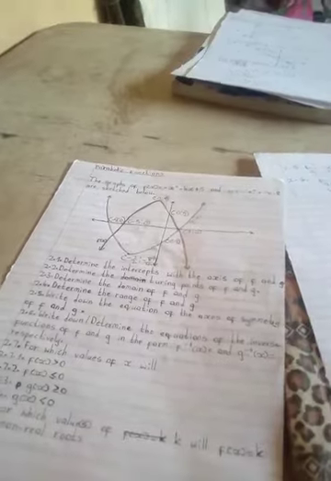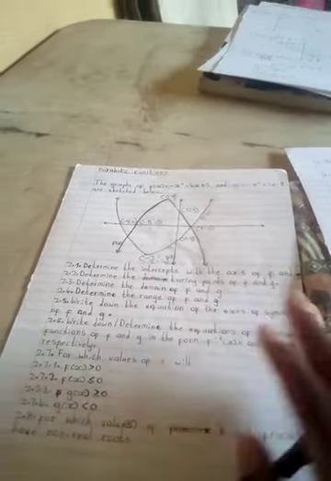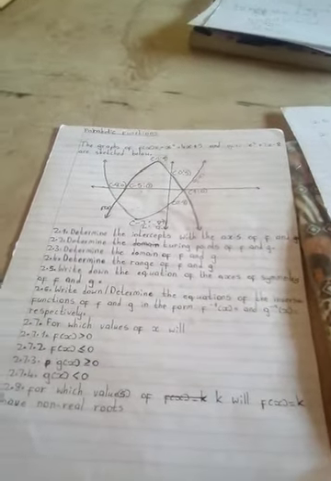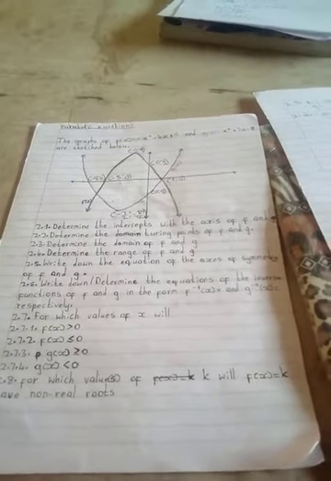That was question 2.7.3. If you want this paper for practice, I can make a snap of it so that you can practice with it. And if you get stuck somewhere, you can watch the videos to see how to solve that problem. And yeah, let's move on here.